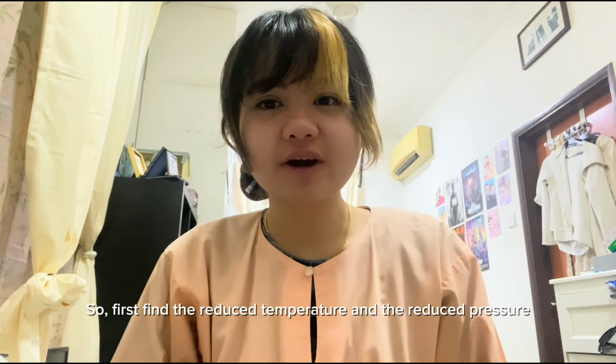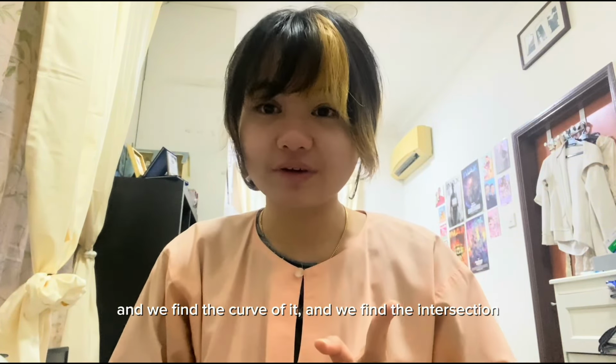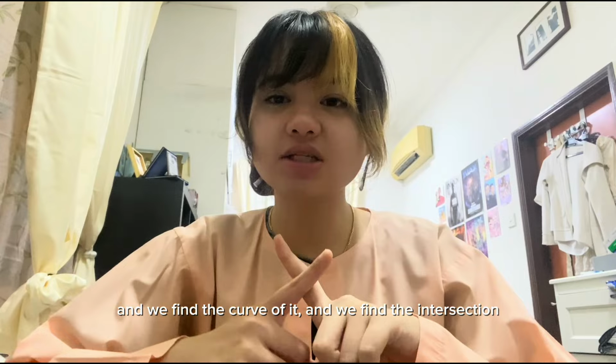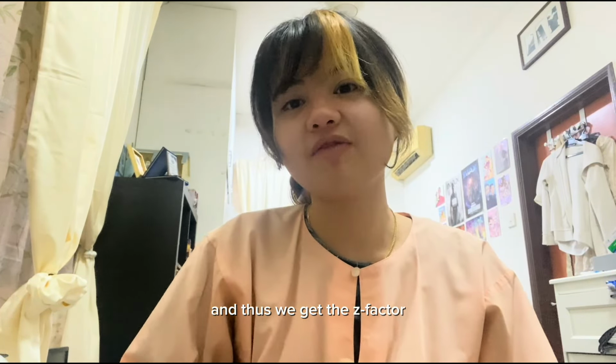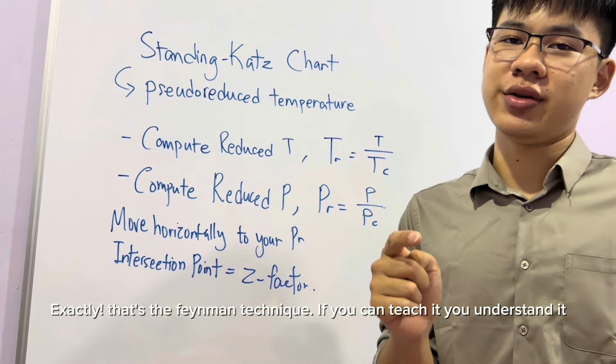So, first find the reduced temperature and the reduced pressure, and we find the curve of it, and we find the intersection, and thus we get the Z factor. Exactly, that's the Feynman technique. If you can teach it, you understand it.